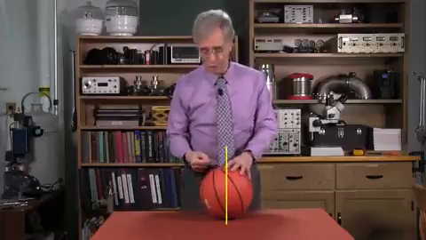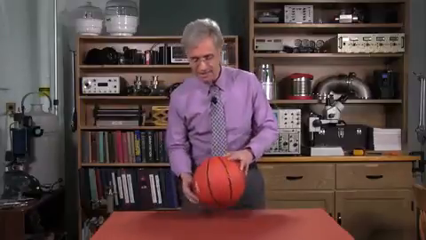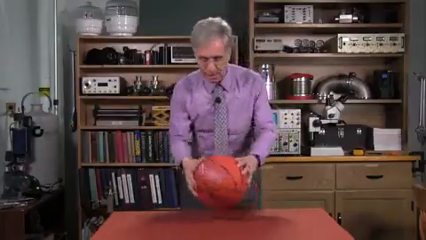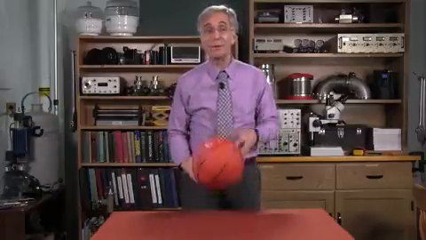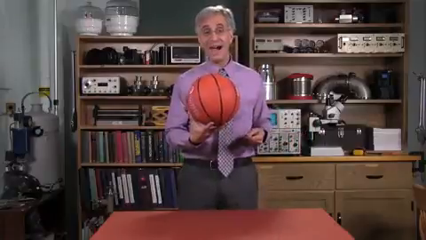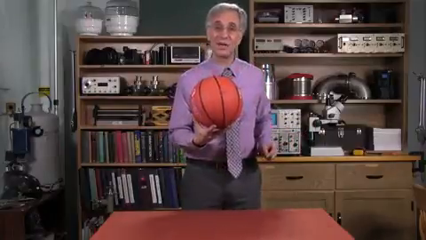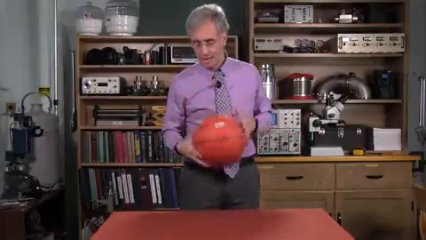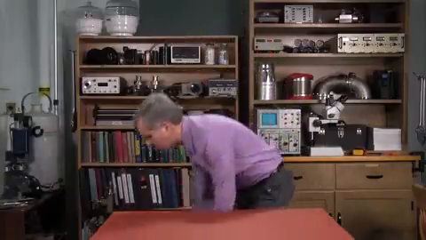I can't tell you for sure where along that line it is unless I rotate the ball and spin it again, and rotate the ball and spin it again. But eventually I could pin down the fact that for a basketball, the center of mass is pretty much dead center, in the geometrical center. That's true of a basketball, but not so true for a knife.